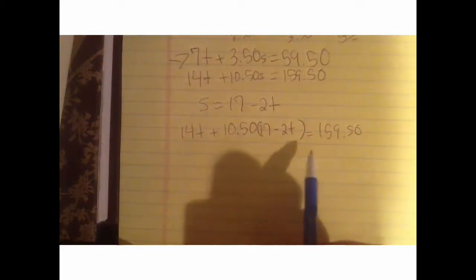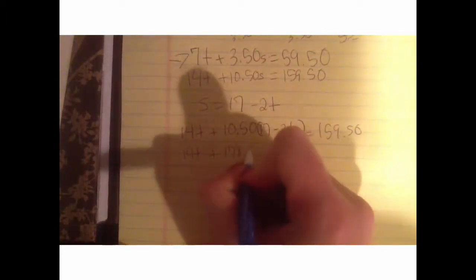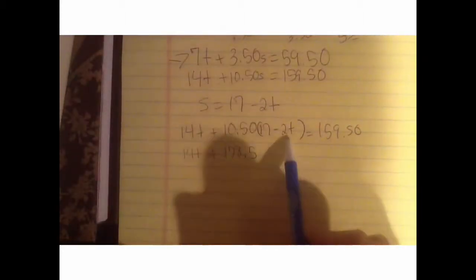Now this becomes easy. We have one variable, I can solve it normally. 14t plus 10.50 times 17 is 178.5. And 10.50 times negative 2 is negative 21t. And I haven't used my 150.50, so I'll bring it down.